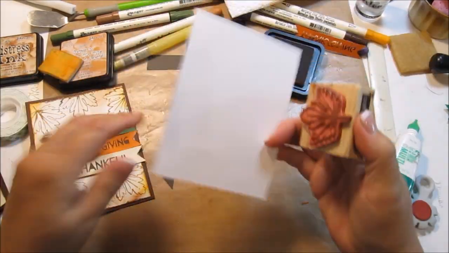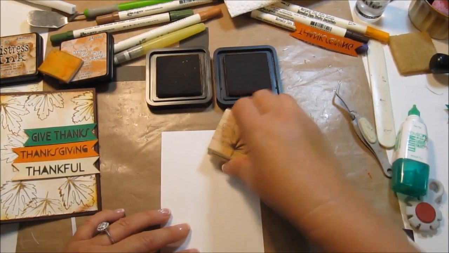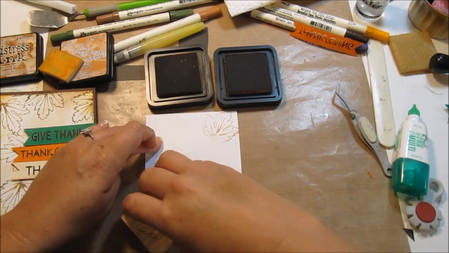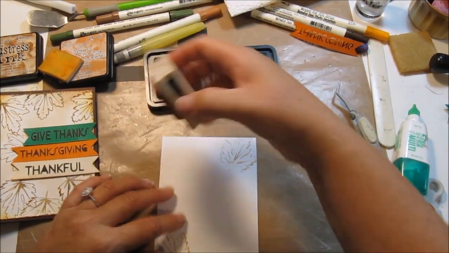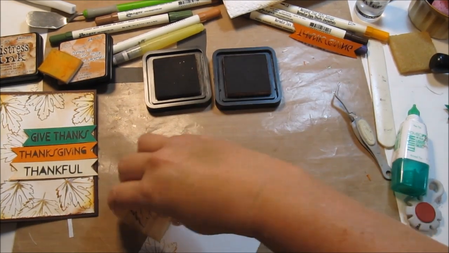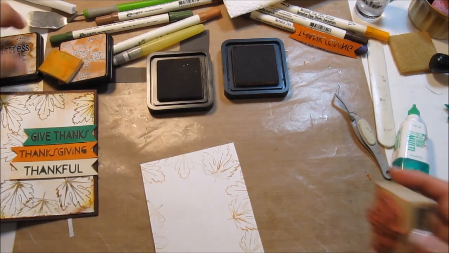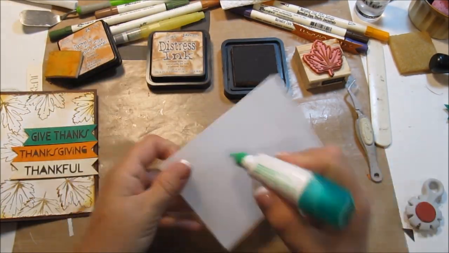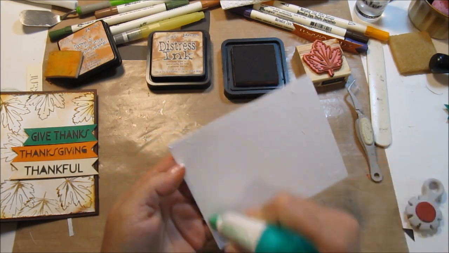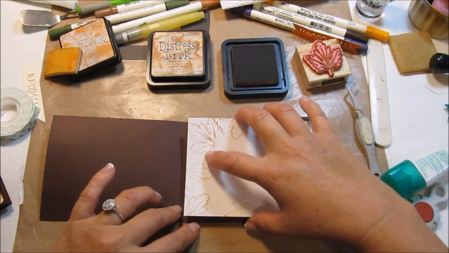Now I'm going to put a piece of white cardstock in the inside of the card, and I'm just inking up the edges here and there. I wanted to put something more on the inside than just the piece of white paper. And you could probably do the same technique on the front of the card, but it isn't as prominent.